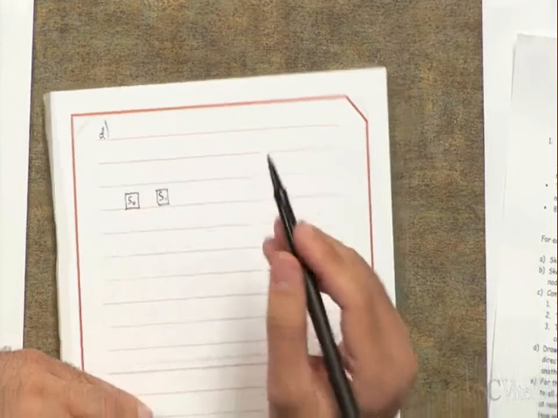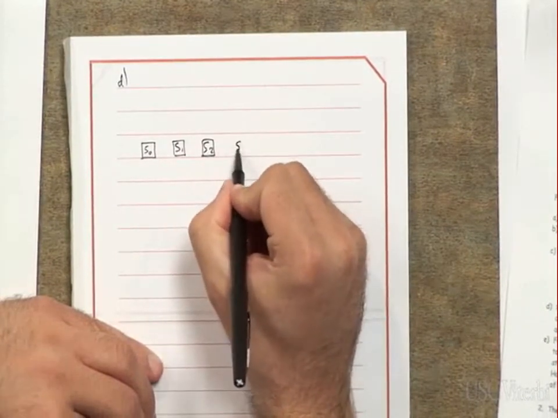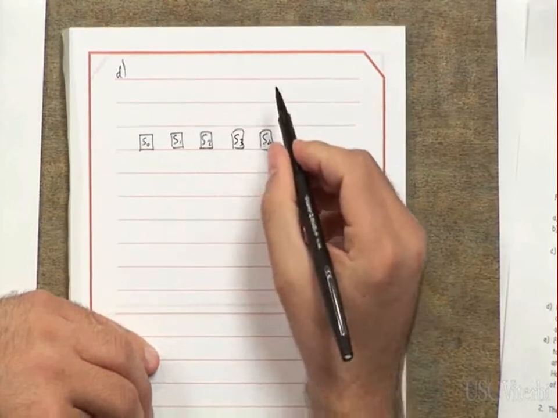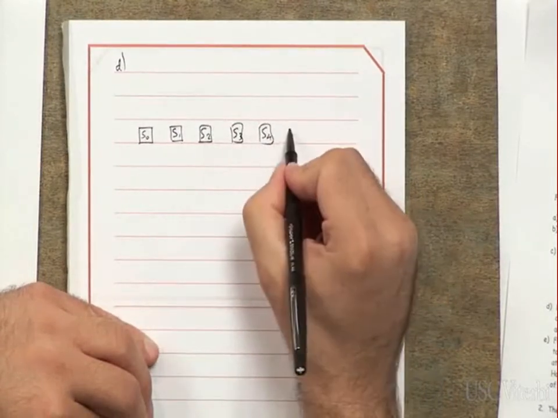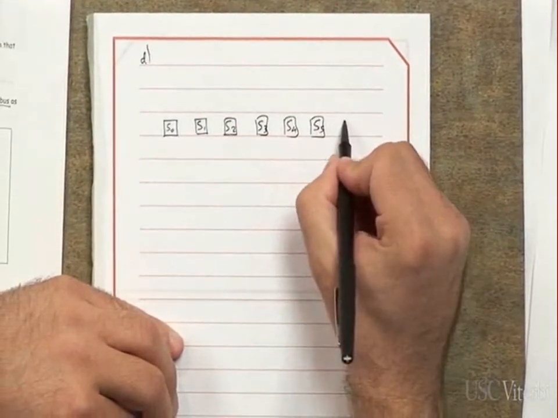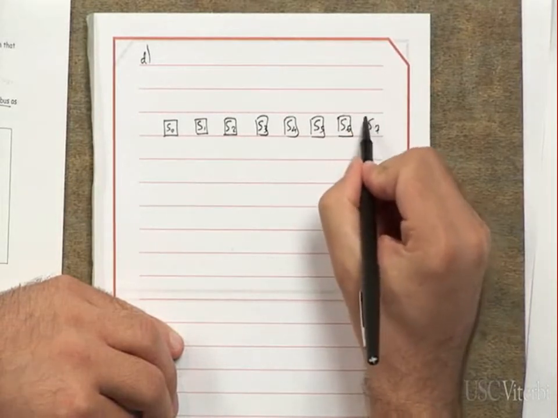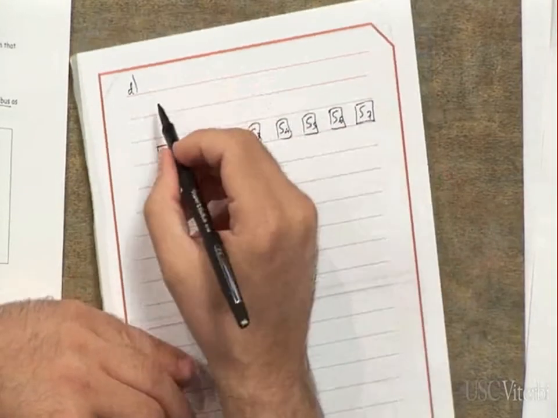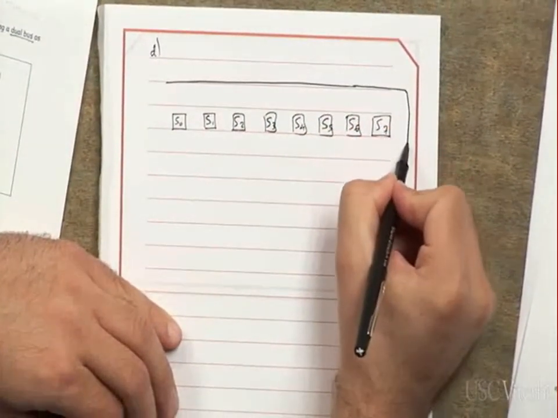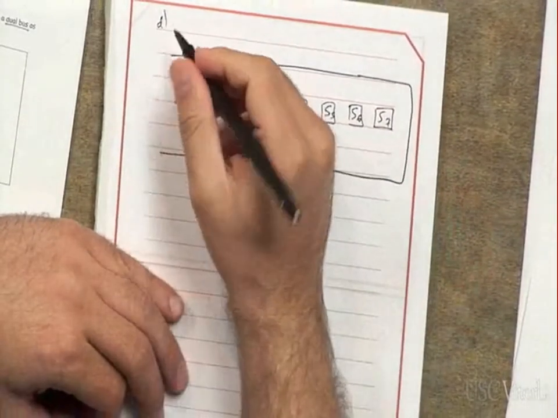Starting from 0, starting from 1. S3, S4, S5, S6, S7.